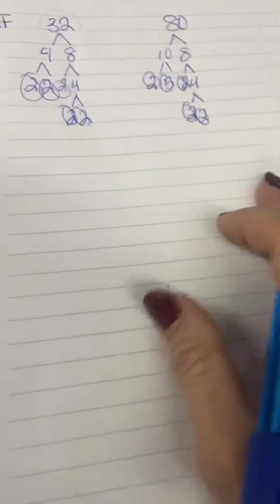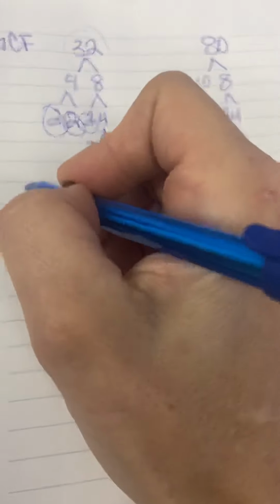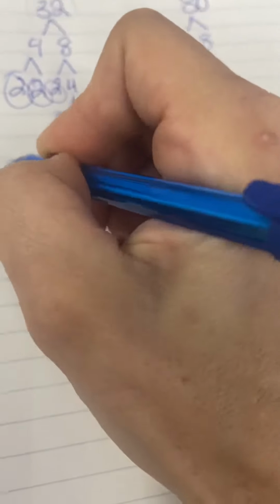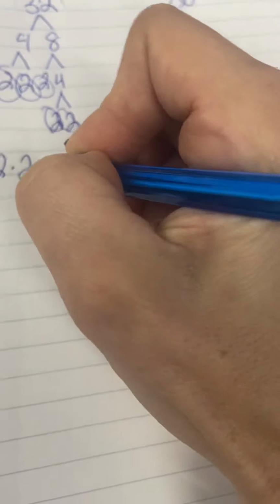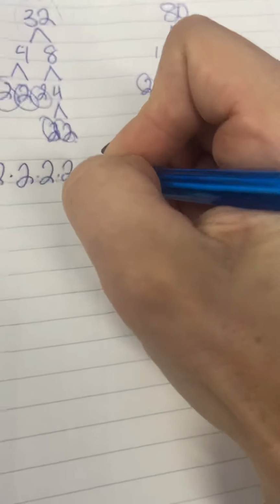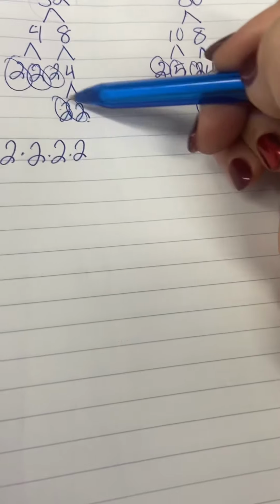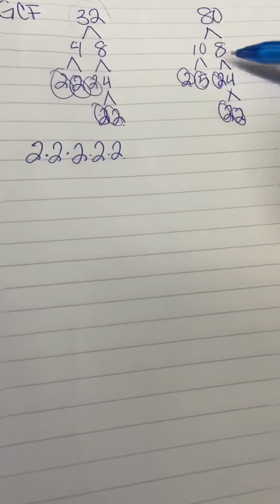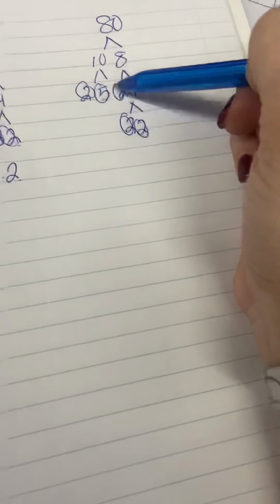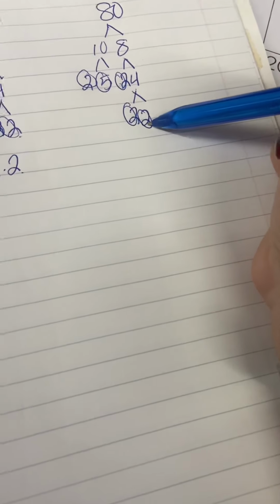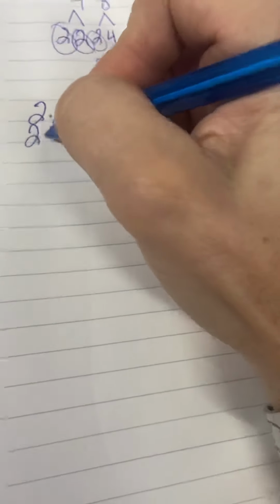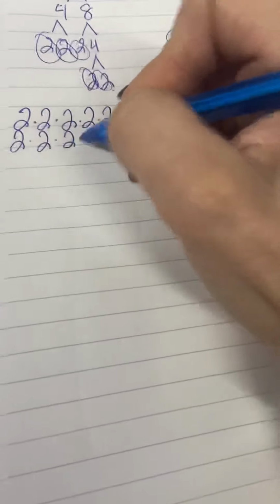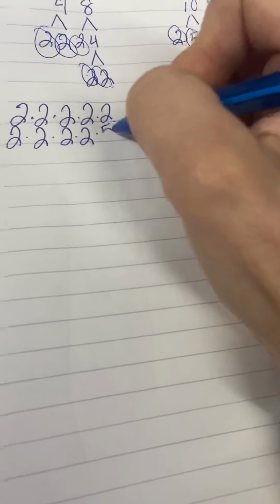So for the greatest common factor, I put these 1 times 2 times 2 times 2 times 2 times 2. That's 5 2s right there. And for 80 it is 1, 2, 3, 4 2s and 1 5. So I'm going to do 4 2s, and 1 5.